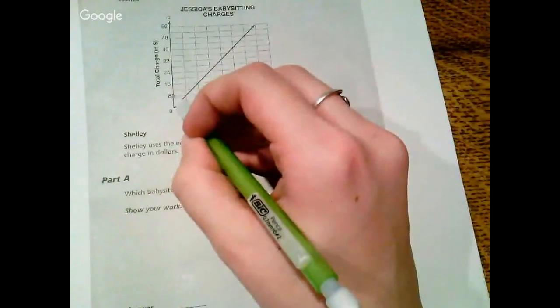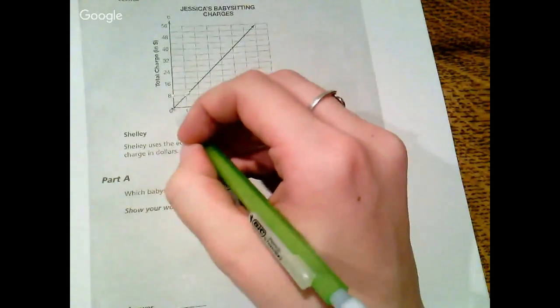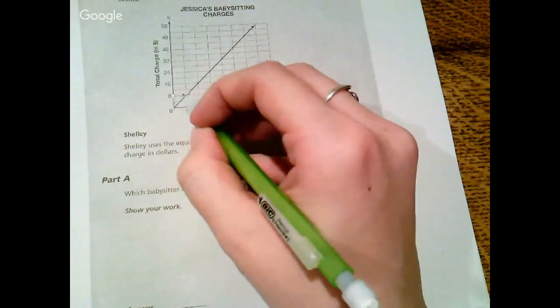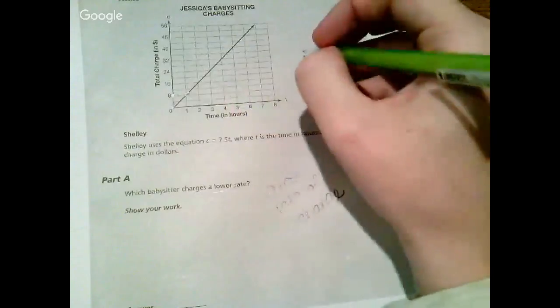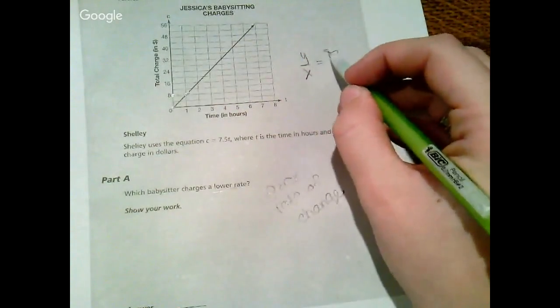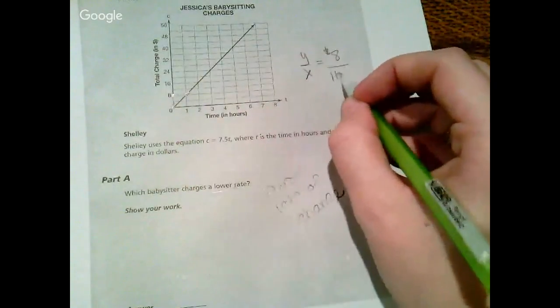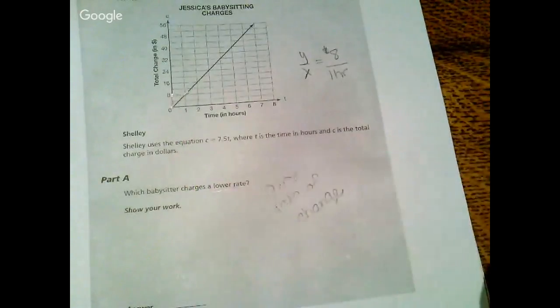So if I look here, I'm going to mark my 2 points. I have this point here, and I have my origin. So to get that slope, I have to go up 8 and to the right 1. So my slope, which is y over x, is $8 she charges per our change in y. How much time? For 1 hour. Right, we rose up 8 and we went over 1. So $8 per hour is how much Jessica charges.